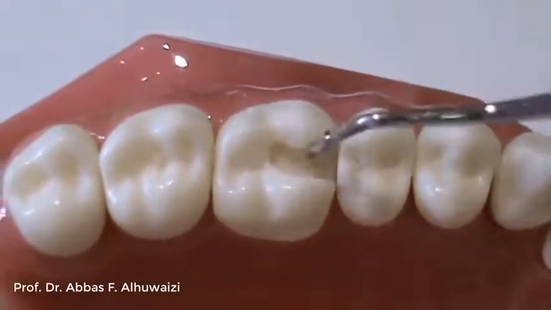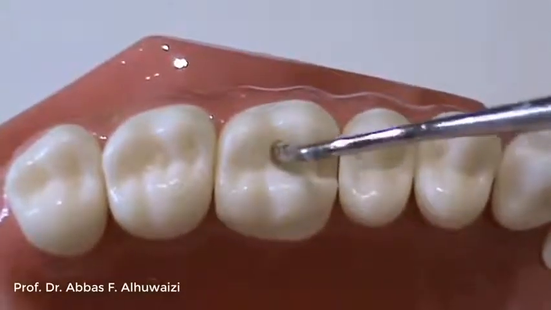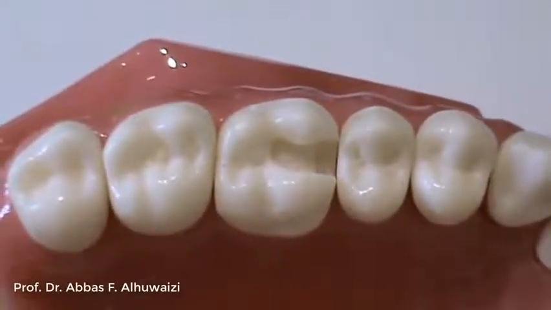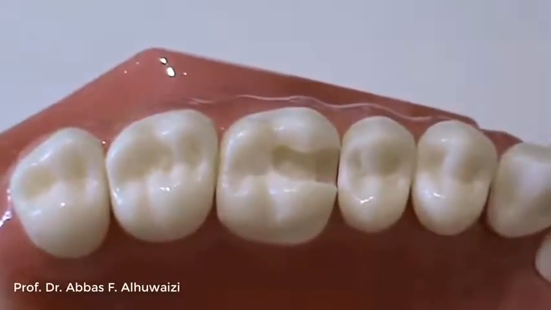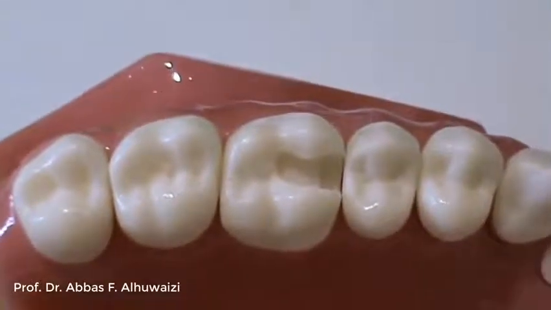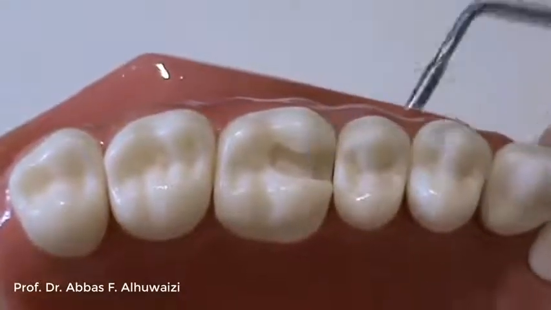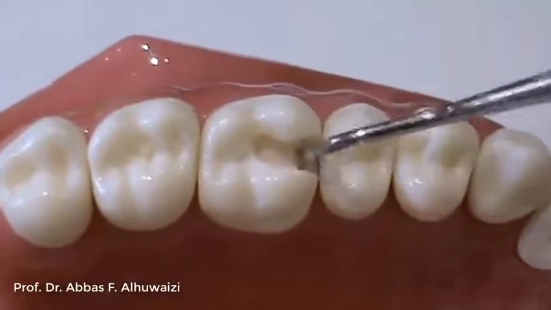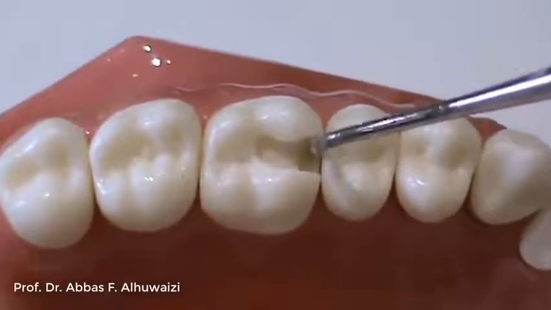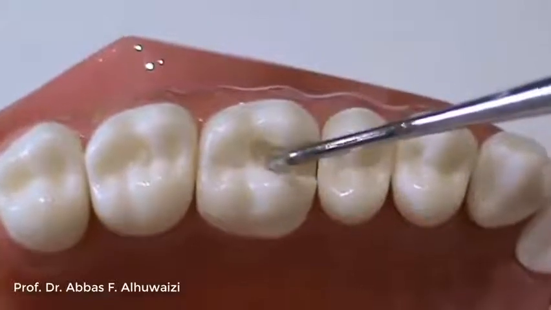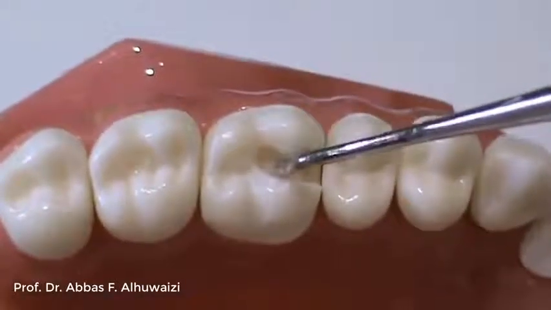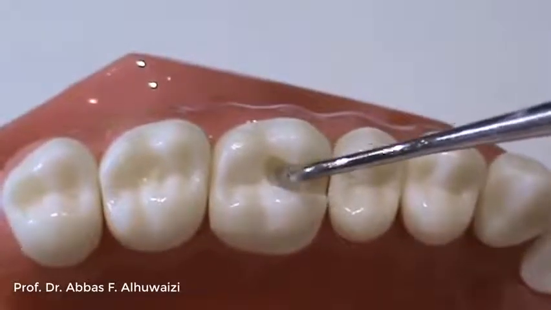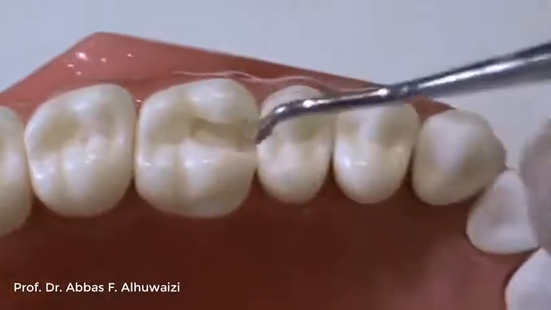The convenience form is checked by holding the condenser. The smallest side of the condenser should fit nicely into the cavity, both the box and the Class 1 portion of the cavity, to ensure good condensation of the cement and the amalgam in the cavity.